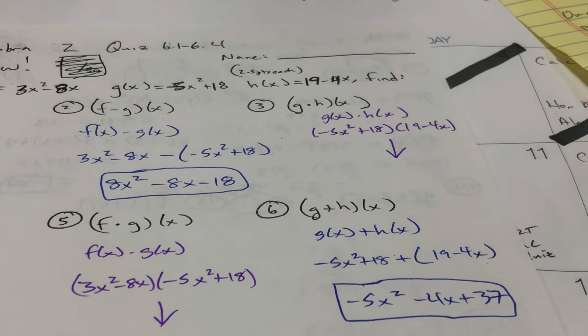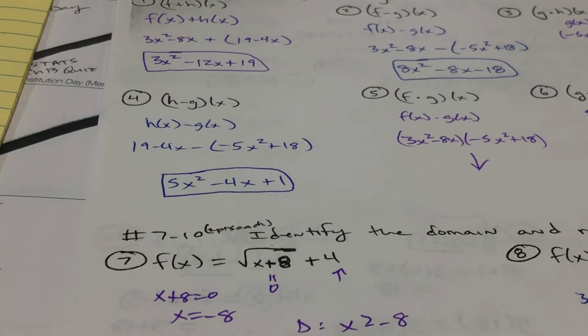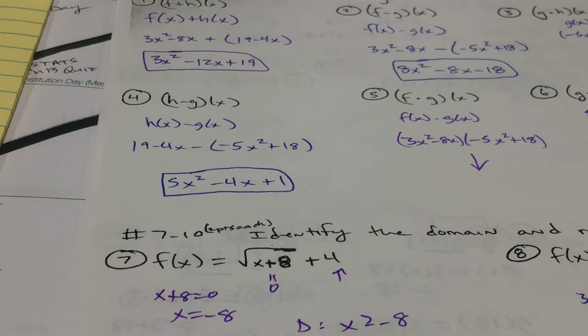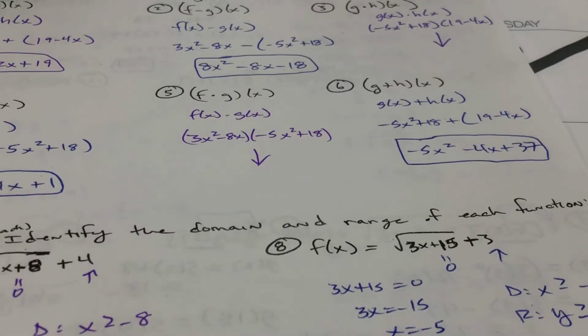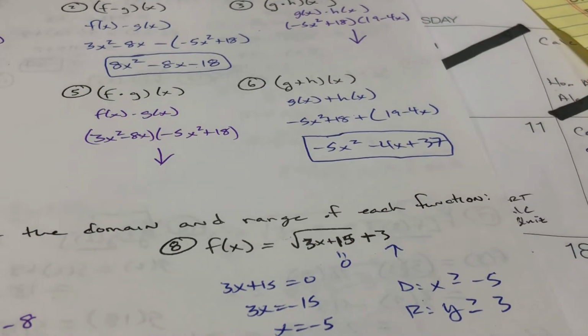g of x times h of x, you just need to FOIL that. Okay, you're going to get an odd answer there, but it'll be all right. h of x minus g of x, again, g of x is inside that parentheses. f of x times g of x, again, first, outer, inner, last. g of x plus h of x.